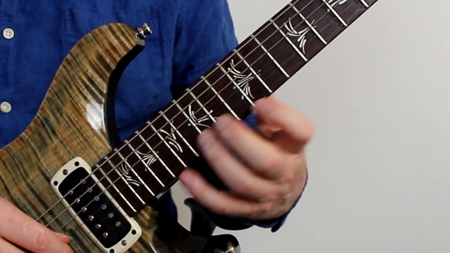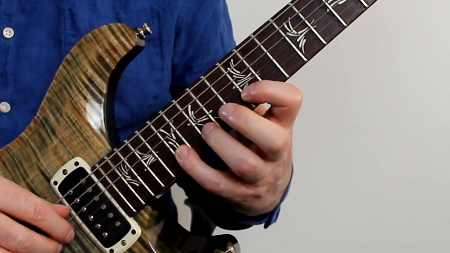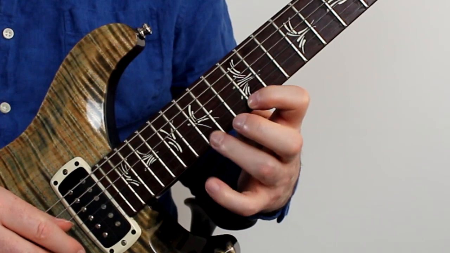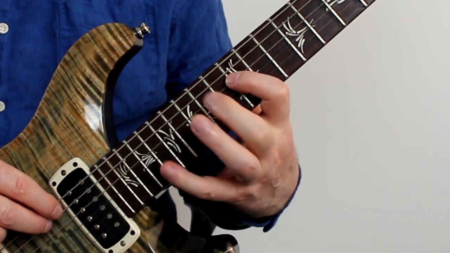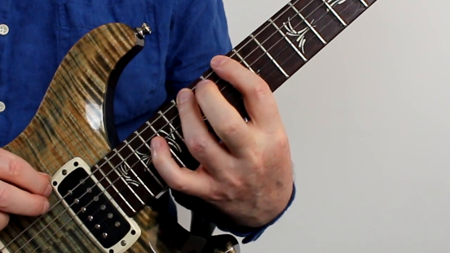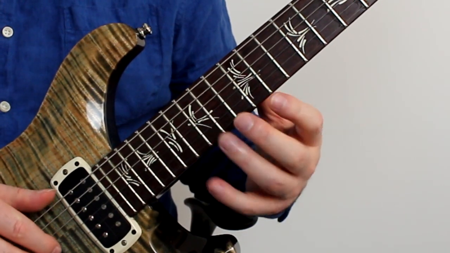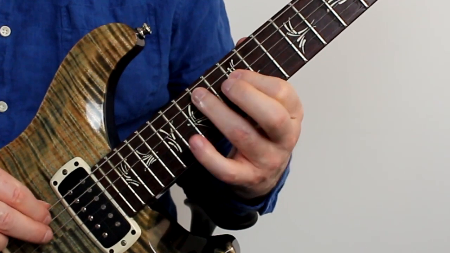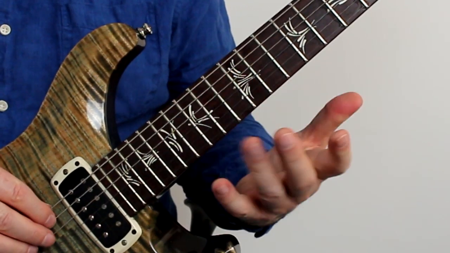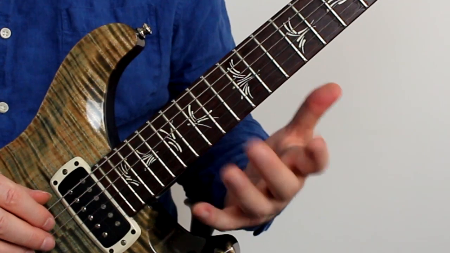So on each string I'm just playing the same line, which is a lot easier than trying to navigate on the standard pentatonic. Hopefully you can see that.